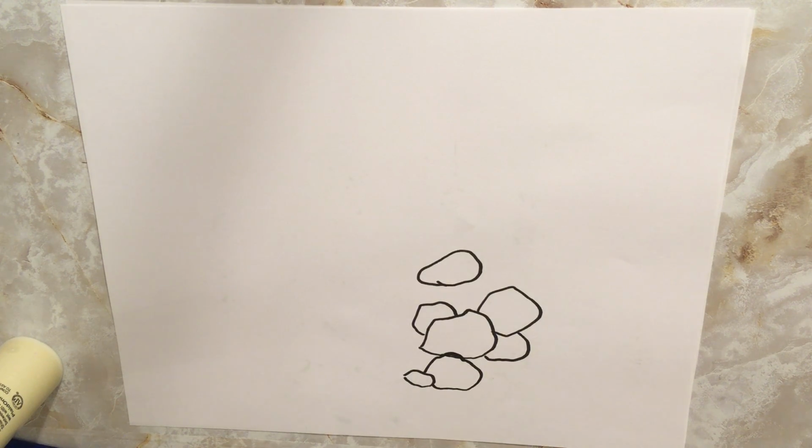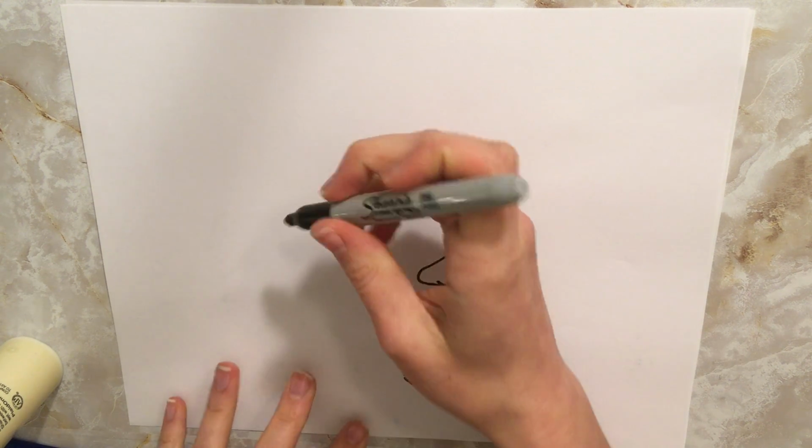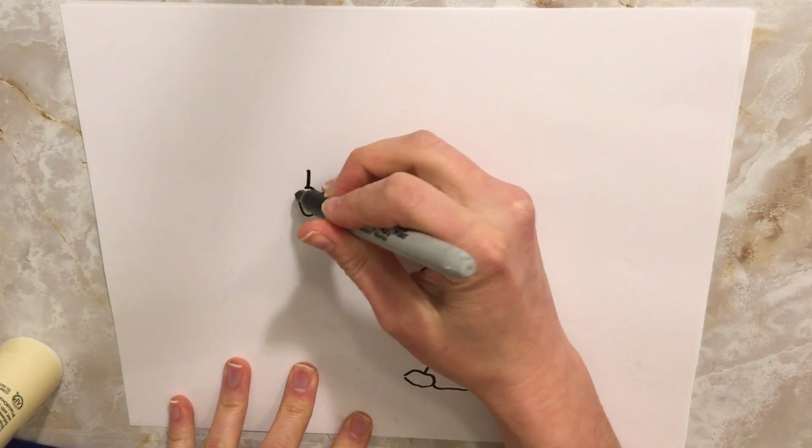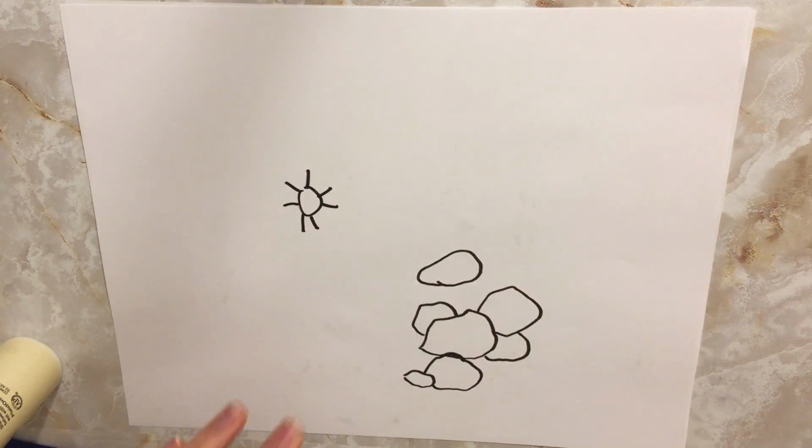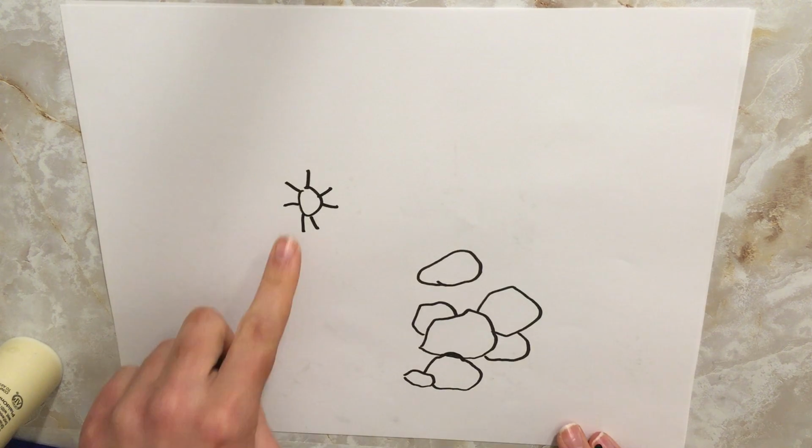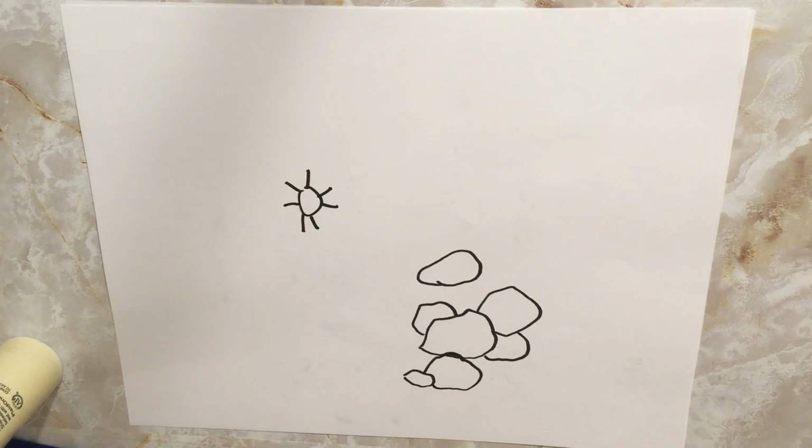So the first thing you're going to want to do if you are drawing some rocks is determine where your light source is. So for example, if you have a sun or a moon, that would be considered your light source.